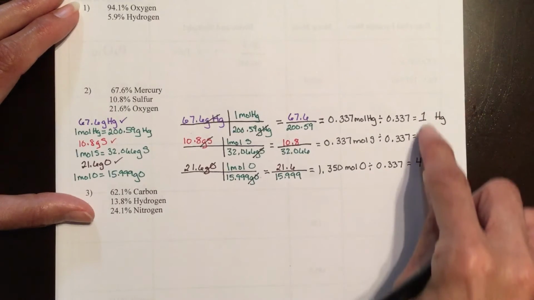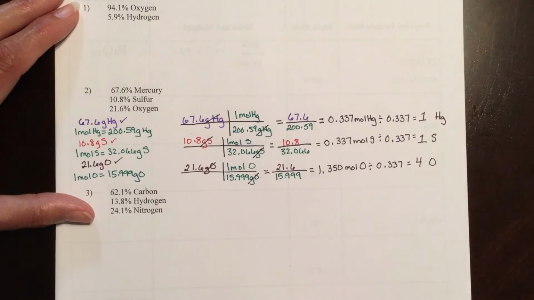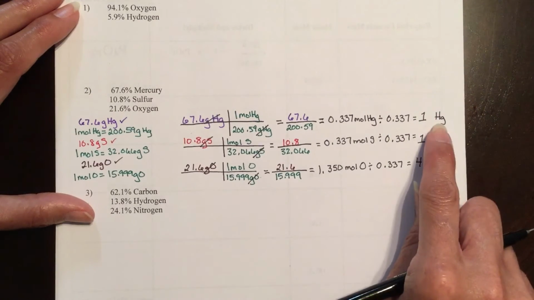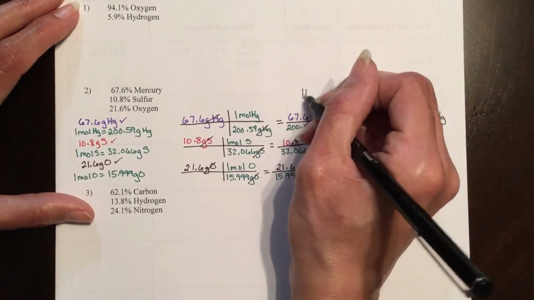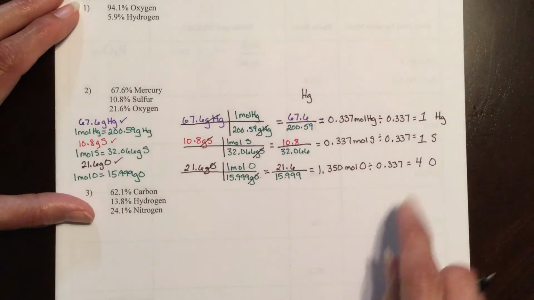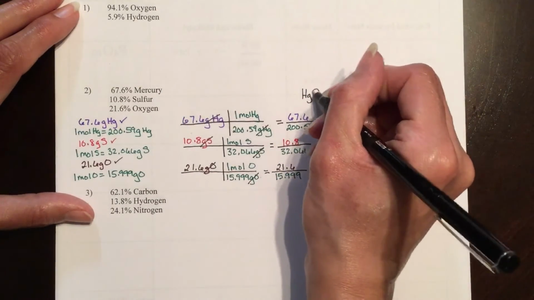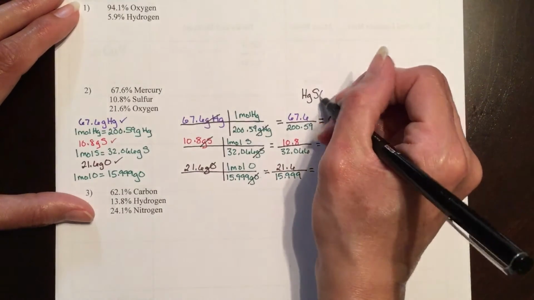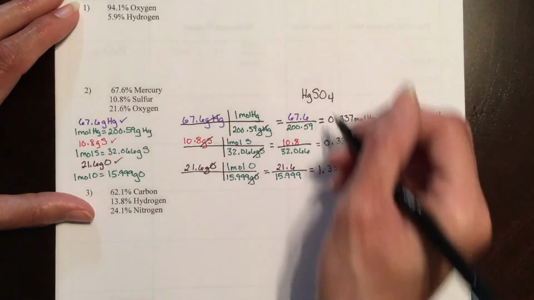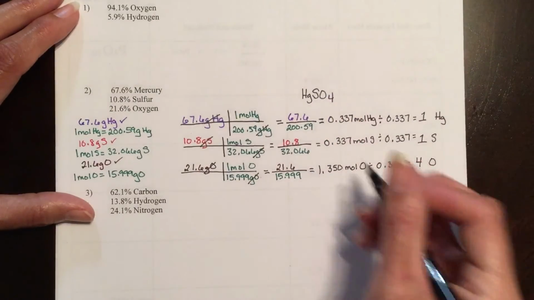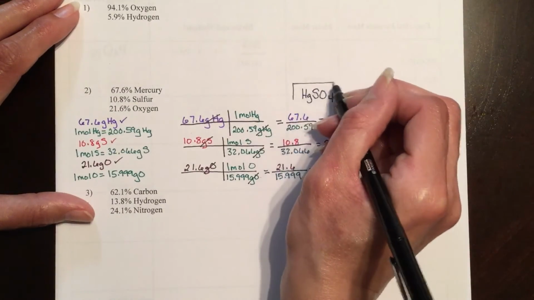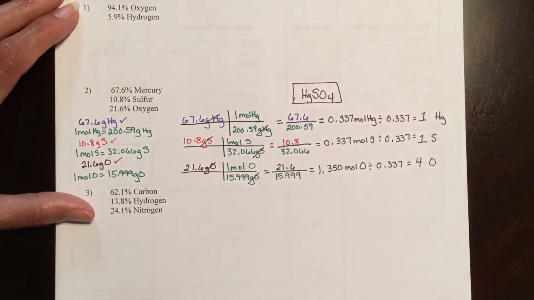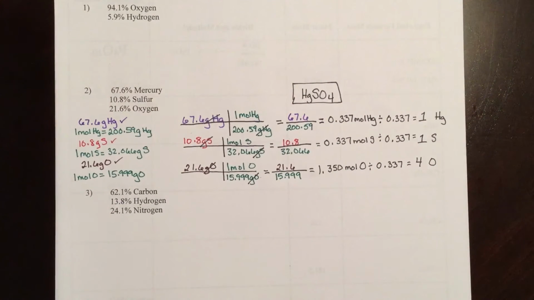So these numbers right here are going to tell you what the formula is. So I have 1 mercury, so I'm going to put 1 mercury. 1 sulfur, so 1 sulfur. And 4 oxygen, so it's going to be 4 oxygen. So HgSO4. Box your answer. And that's very simple, not hard.